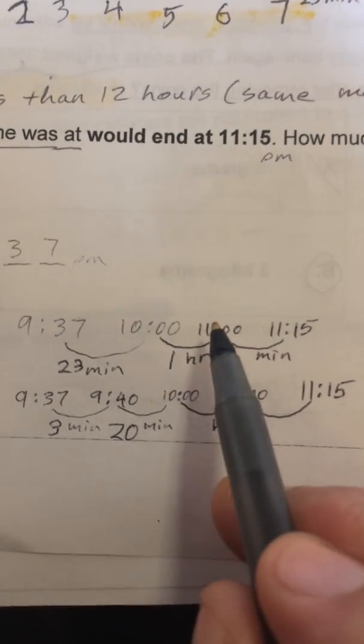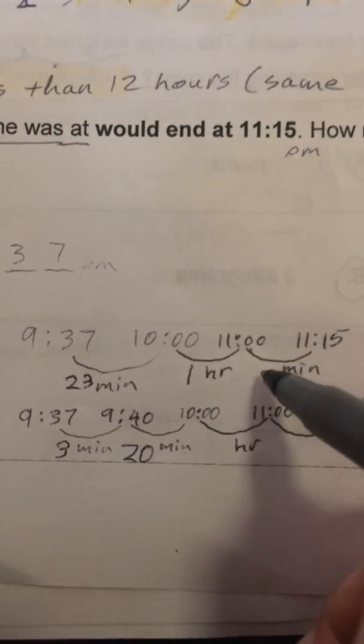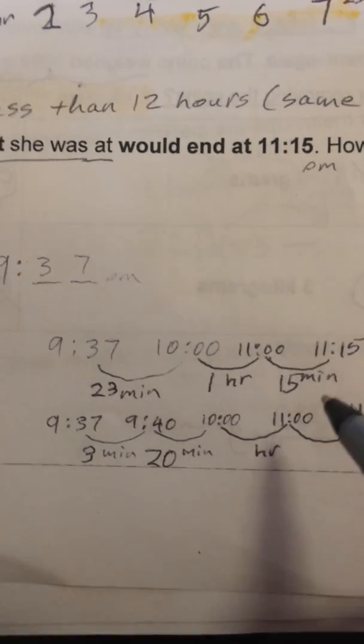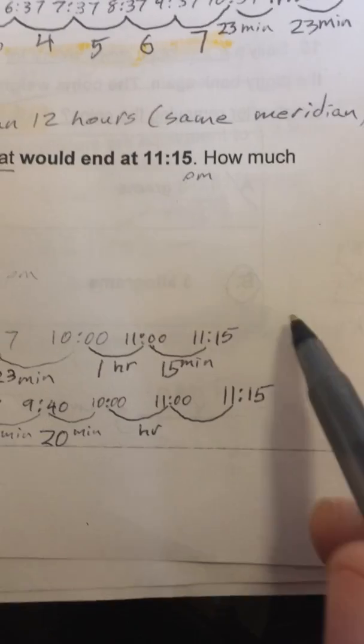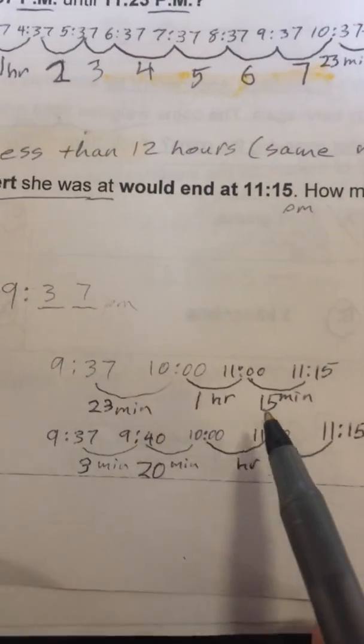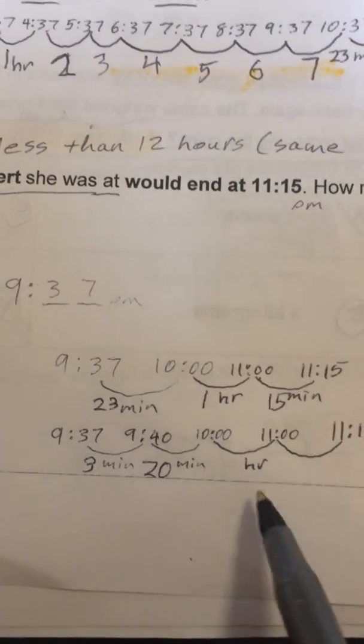And then after that, it's only a matter of minutes, 15 minutes. So then it would be 15 plus 23. You could add it in your calculator. You don't have to write it out here. And then that's boom, that's 38 and 1 hour and 38, and that's how you would know it.